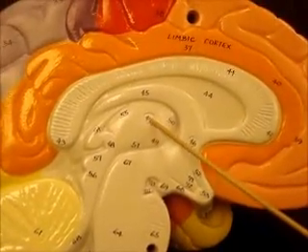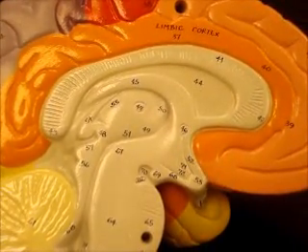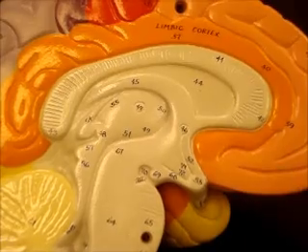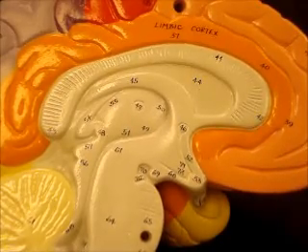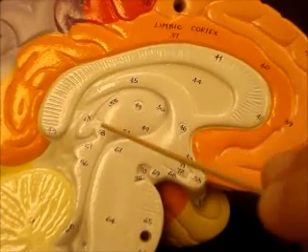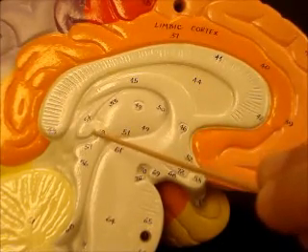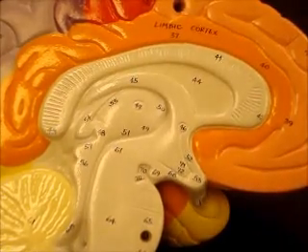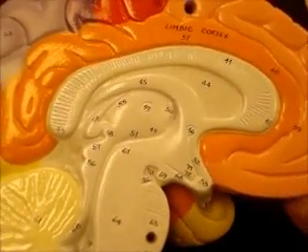Up in the diencephalon, I also forgot to show you the commissures. And these commissures, again, are just communication pathways for the cerebrum. This is the anterior commissure. This is the posterior commissure. And on a lot of the brains, they'll be color-coded, so we'll see those again on a different model.